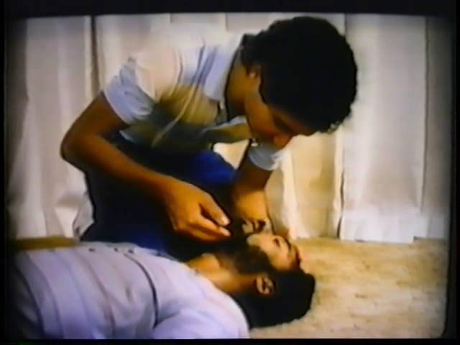The next step will be to open the victim's airway. First, kneel at the victim's neck, facing across the victim. Use your hand that is closest to the top of the victim's head and apply firm pressure with your palm on the victim's forehead to tilt the head back. At the same time, place the fingers of your other hand under the bony part of the victim's lower jaw near the chin and lift the chin upward. Be careful not to close the mouth. This is called the head tilt chin lift maneuver.